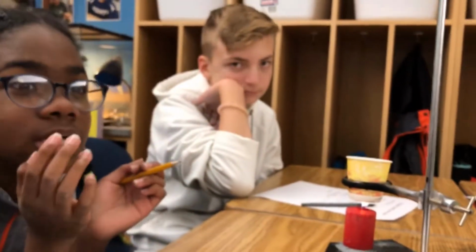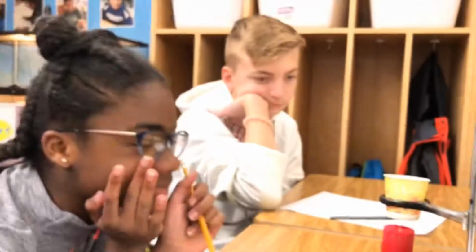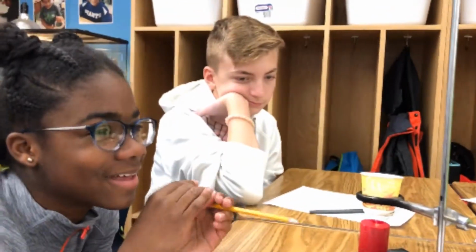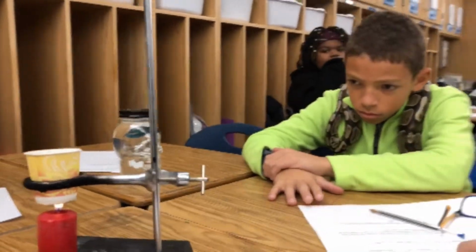So what do you think? If it's not burning, why isn't it burning? Because of water. There's water, okay. Ava, what kind of transfer happens between a solid and a liquid? Conduction. It's conduction, good.